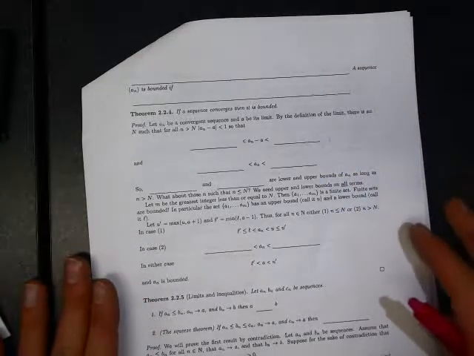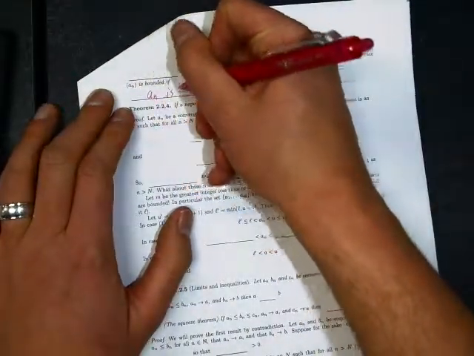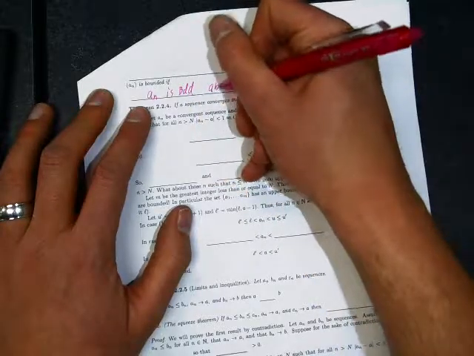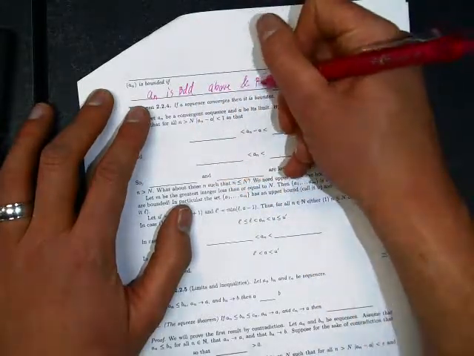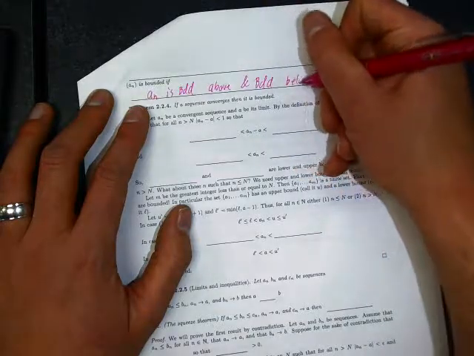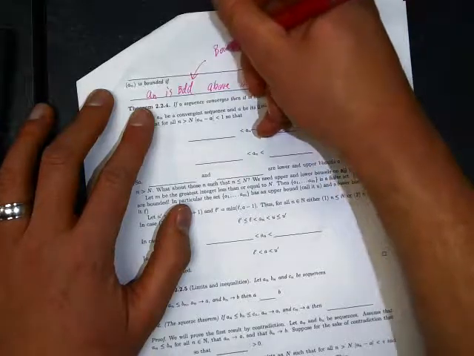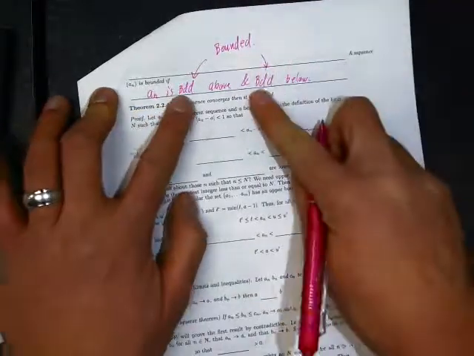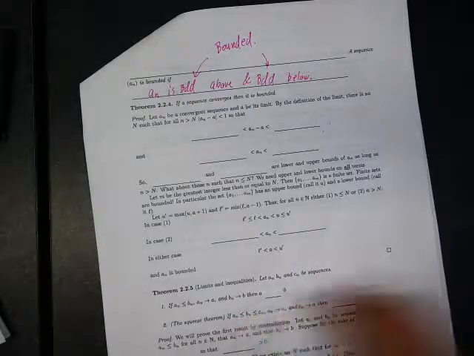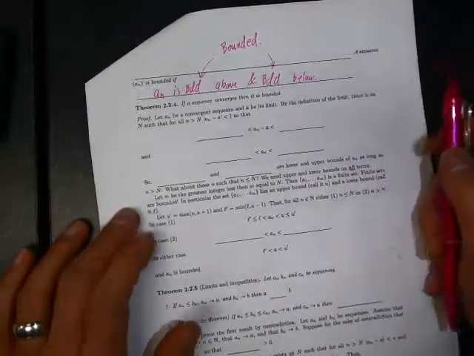Cool. So next claim. Let me look at the time first. Okay. I'm about to hit the 25-minute mark. Well, let me say this. A sequence is bounded if a n is bounded above and bounded below. I'll use this abbreviation a lot, BDD, for bounded, just because I'm lazy.